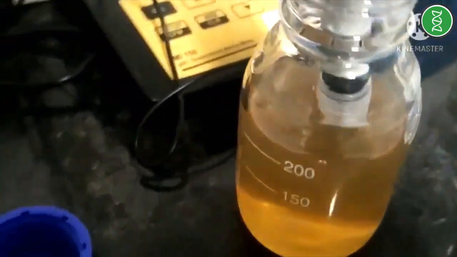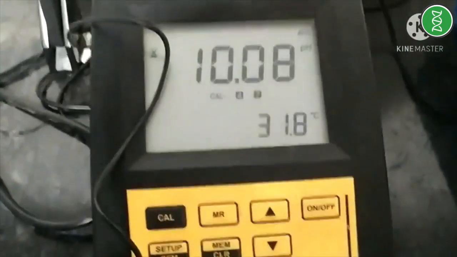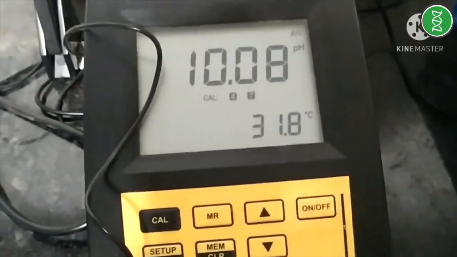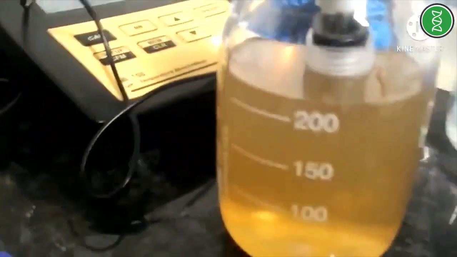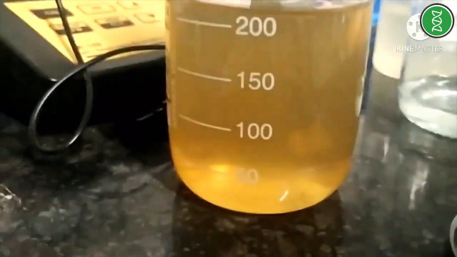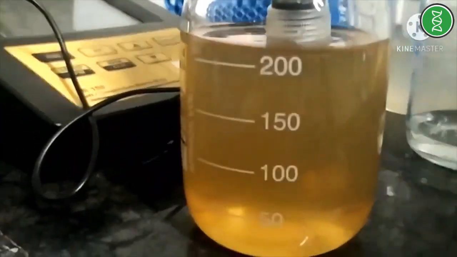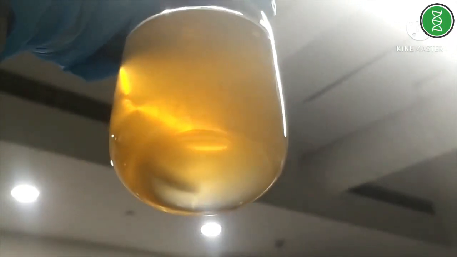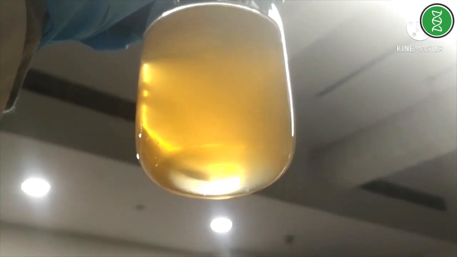Now you can see the pH has now reached 10. So this is the saturated alkaline condition that we have provided, and then you can see the broth has become too turbid. It is showing some precipitations.